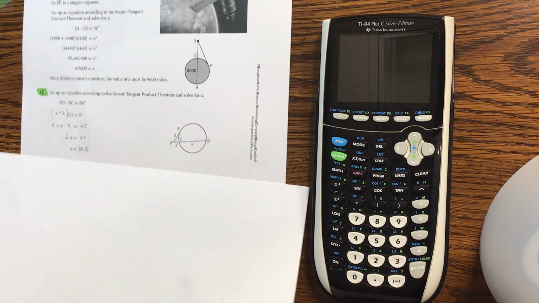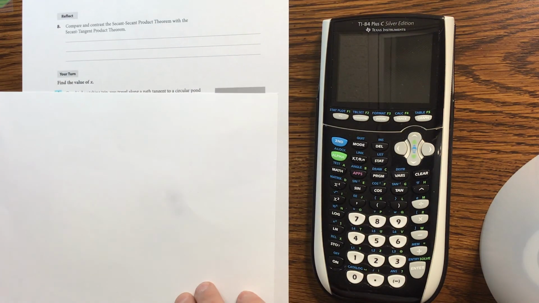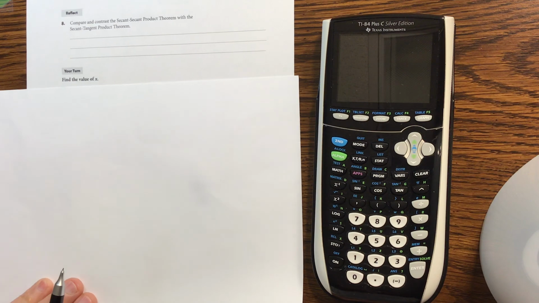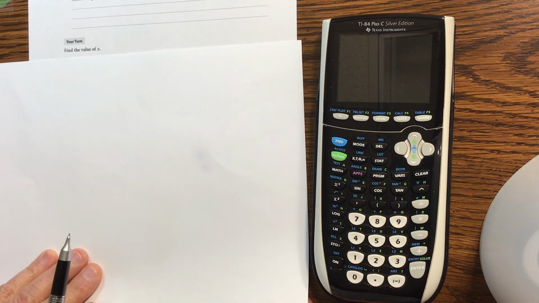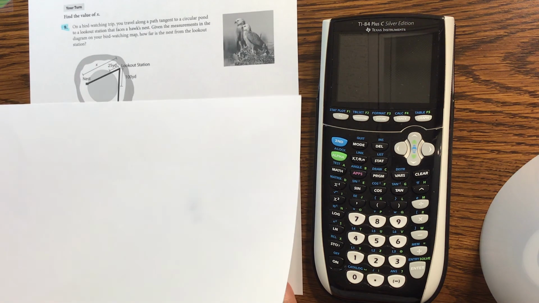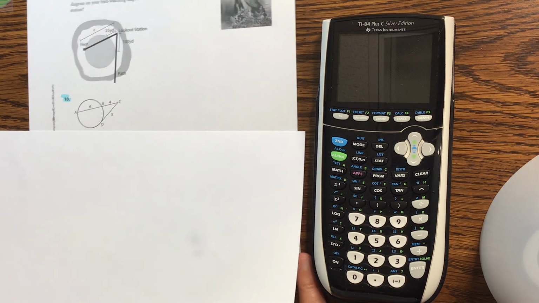Now what I want you to do is stop the video and go to the your turn. I'm going to do number 10, and I want you to try on your own number 9, and then go to your solutions manual. I'm not going to focus on that one. That one's a little more applicable. You guys can do that. So look at number 10. Here we go.